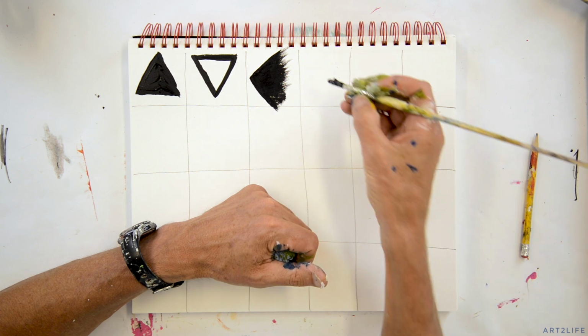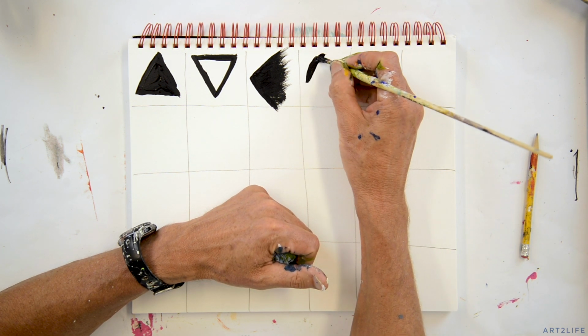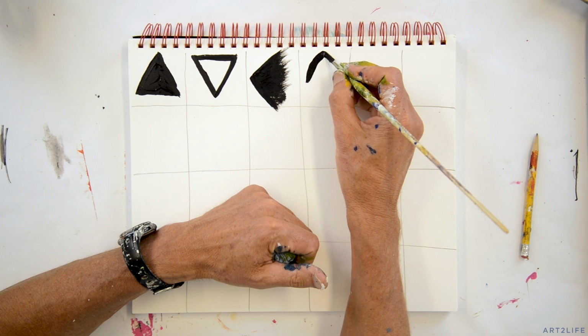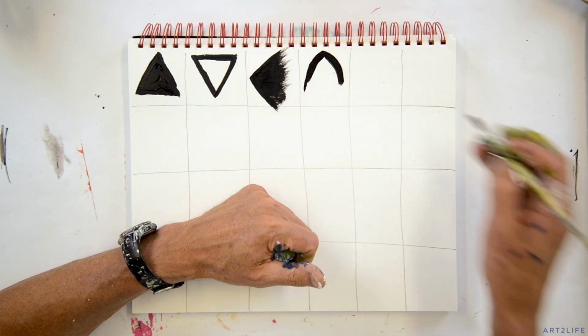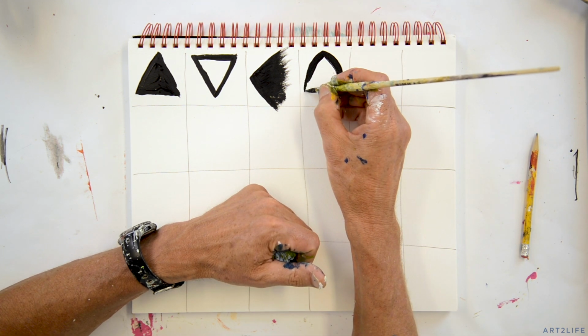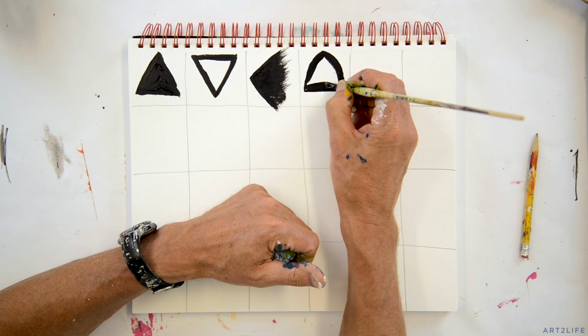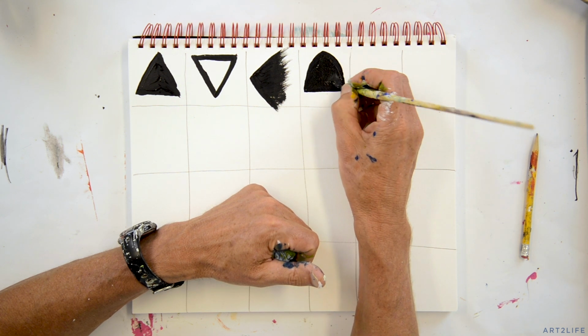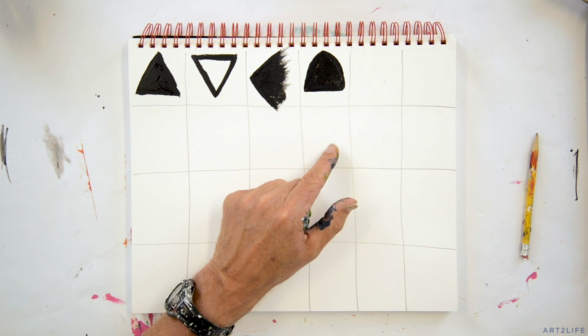So now let's go over here and I can do this. It's sort of a triangle, but it's sort of like a rounded triangle, right? Like, look at the variety of things.